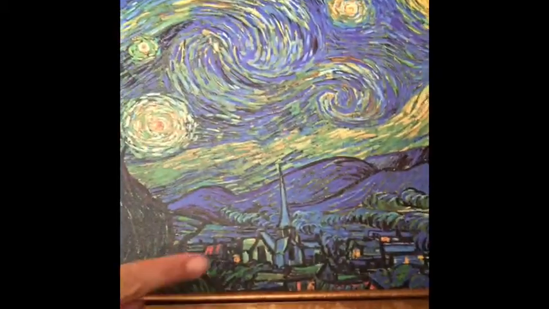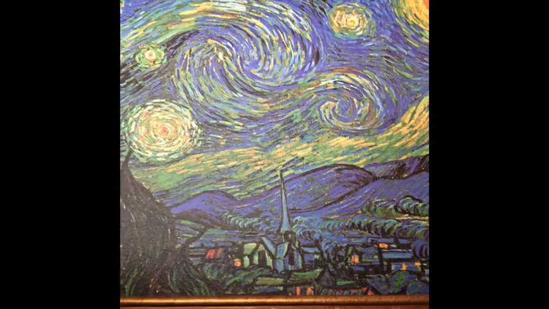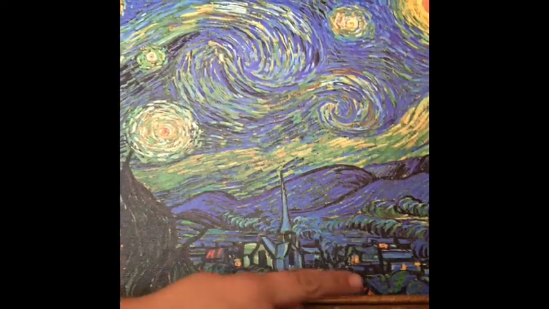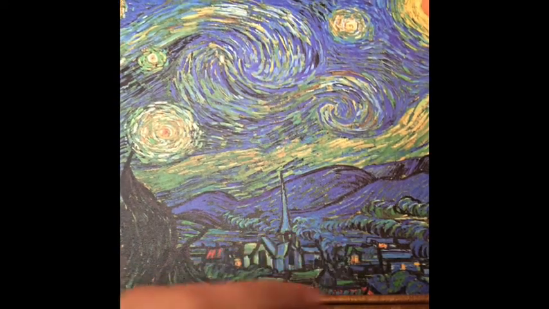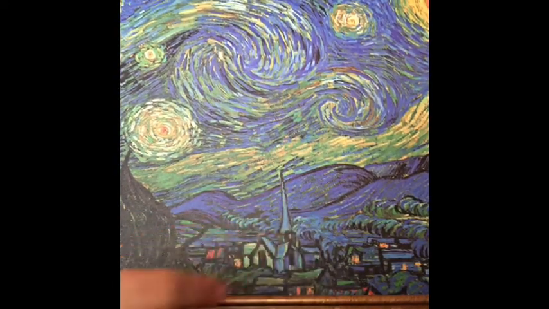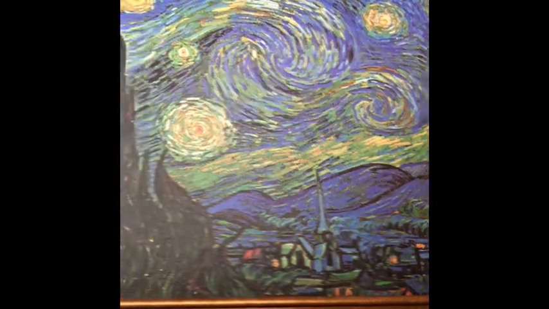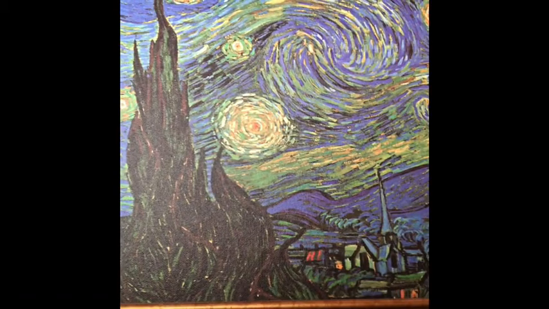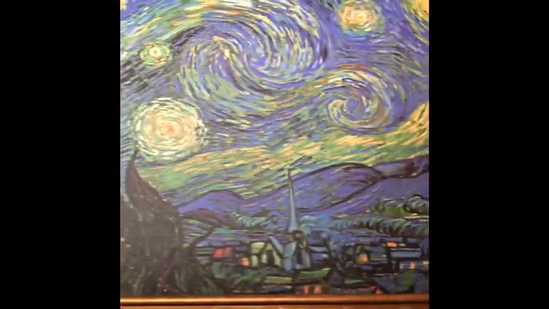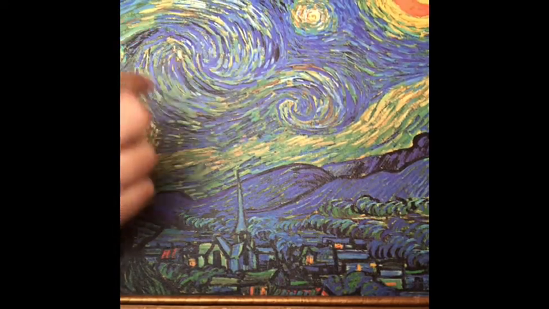And down here we see a church spire. We see a church, and we see the rolling hills and the city laid out in front of him. Obviously in the background we see mountains, right? And so the church was very important to him, right? And we see all of these little strokes.